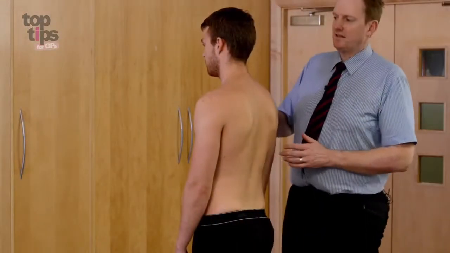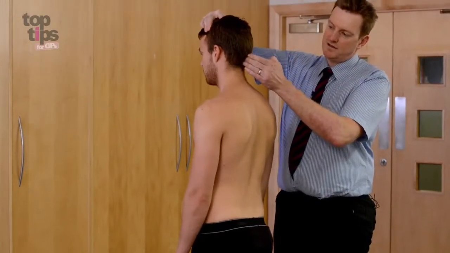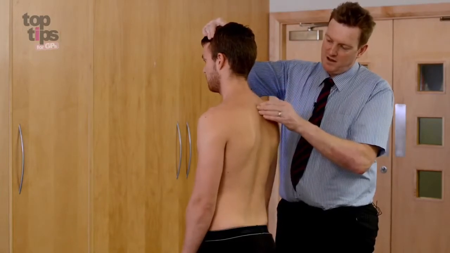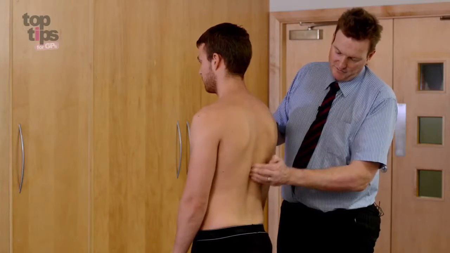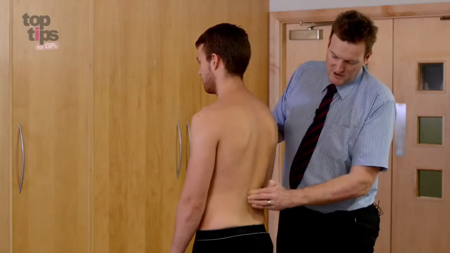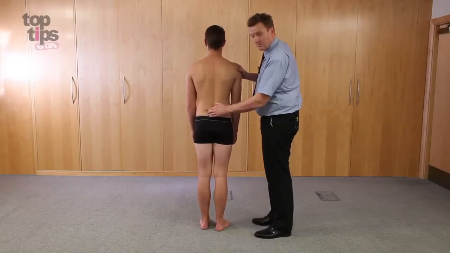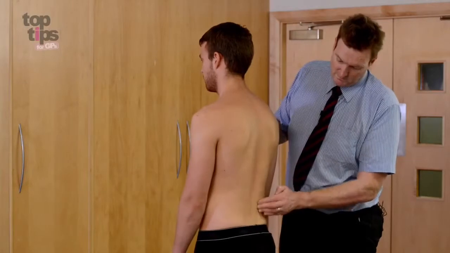We need to check for tenderness down the spine, right from the length of the cervical spine at the top, pressing on the vertebra, supporting your patient's head gently and then their shoulder, otherwise you tend to push them forward and they don't really like that. Going down, checking all the vertebrae, the spinous processes as they come down, and then paraspinal muscles on both sides.